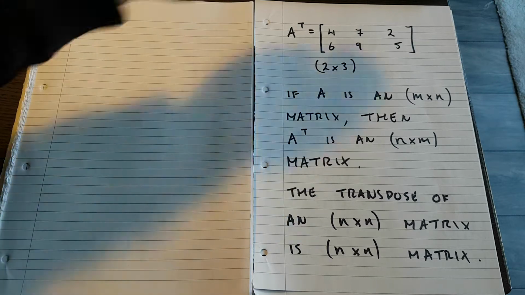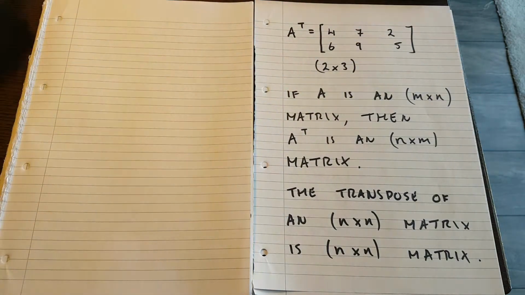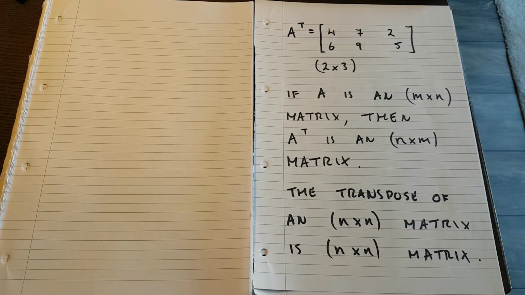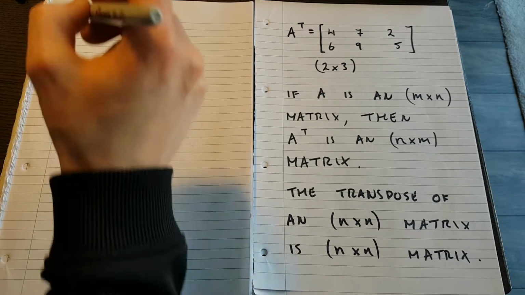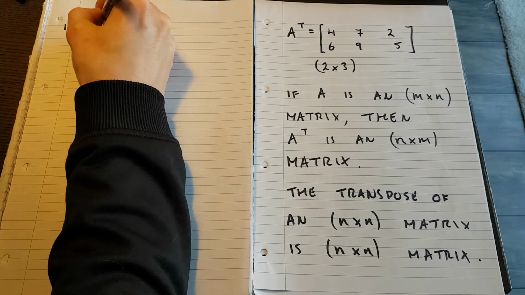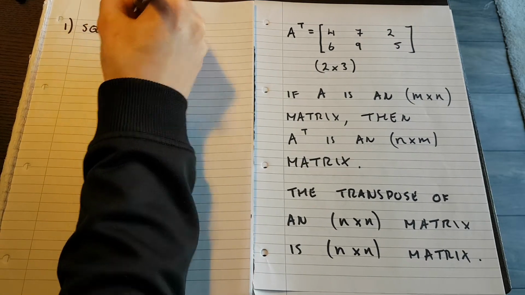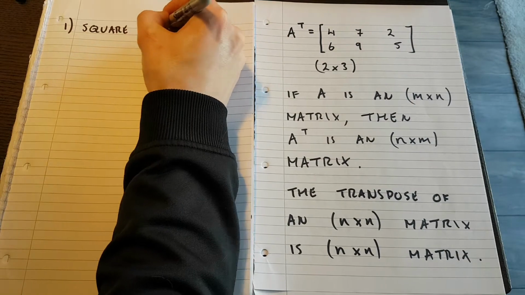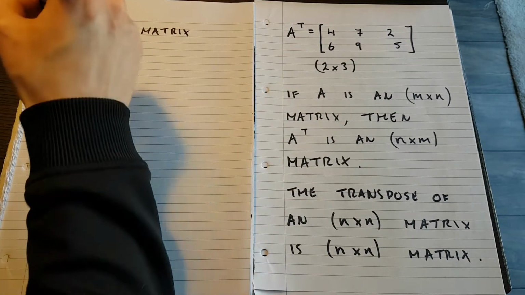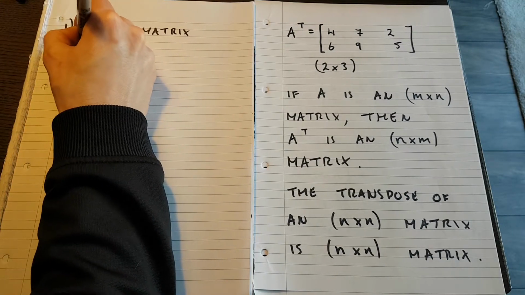Okay, so we just did the intro to matrices. Let's continue. Simple examples of matrices. We have what are called square matrices, which just means I have the same number of rows as columns. I'll give you some quick examples.